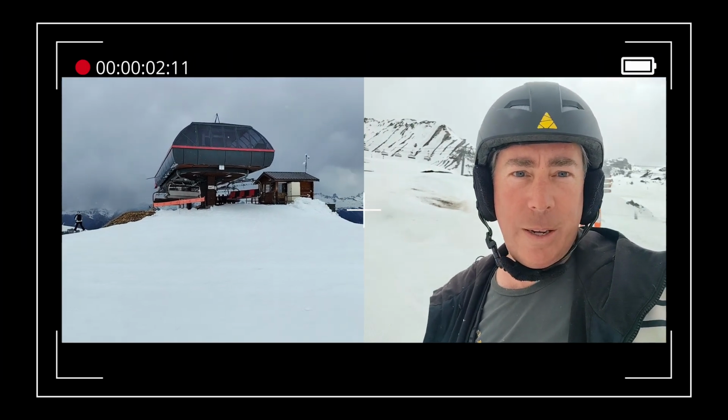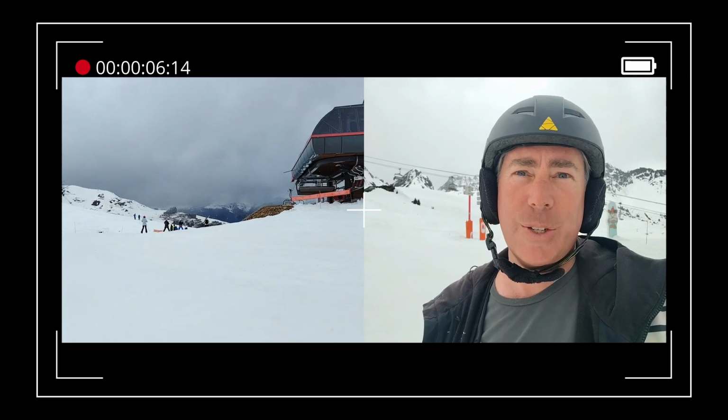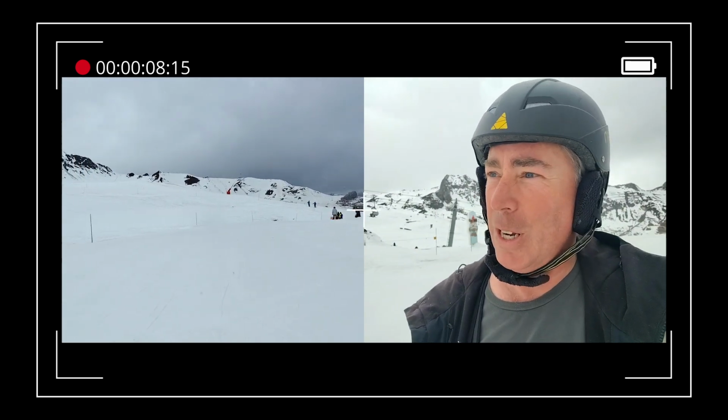Hi there, so I'm at the top of that ski lift. I've literally just got off and it's just started to snow. It's the first time in a week, actually.